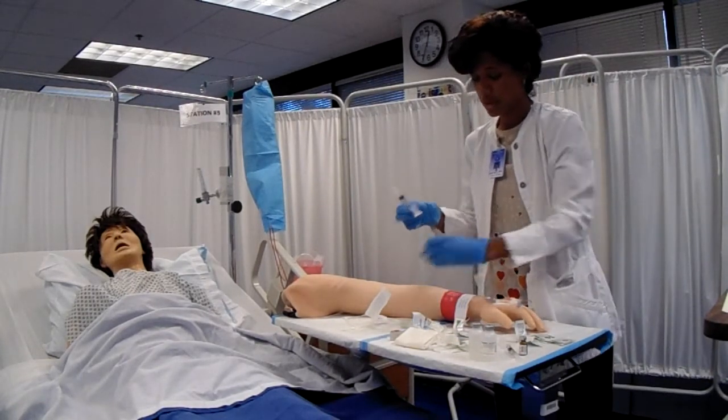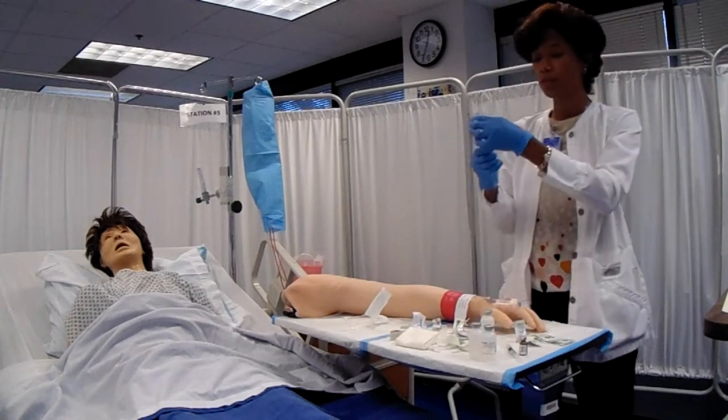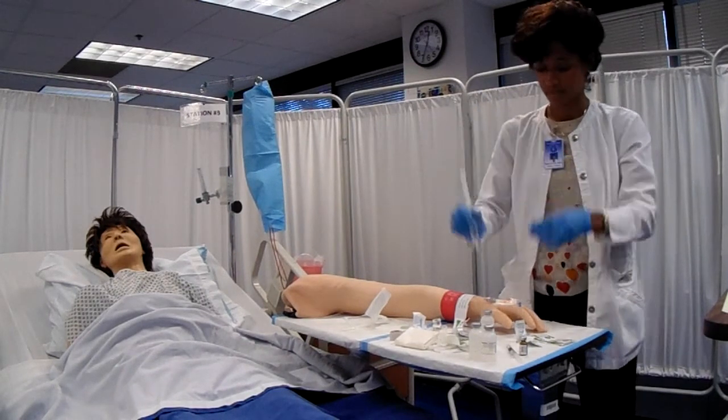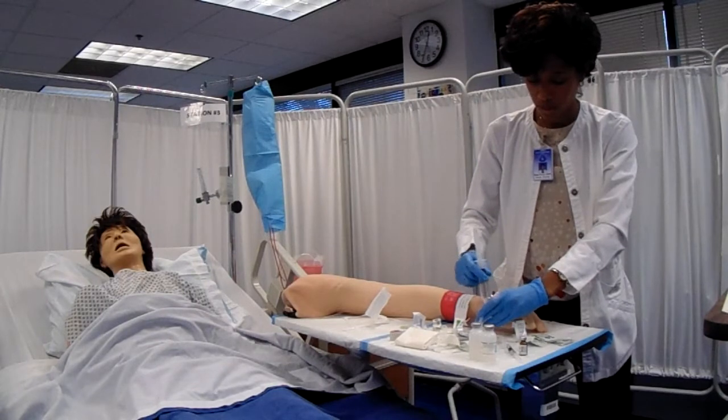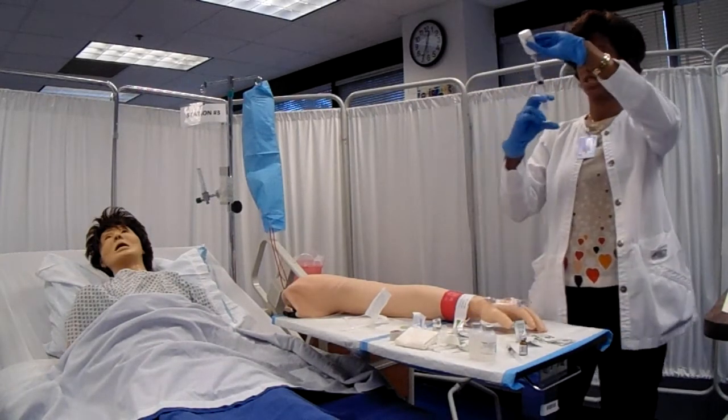And I'm going to go ahead and scrub the top of my flush, and I'm going to be pulling up 10 mLs. This is to provide for flushing before and after medication administration.